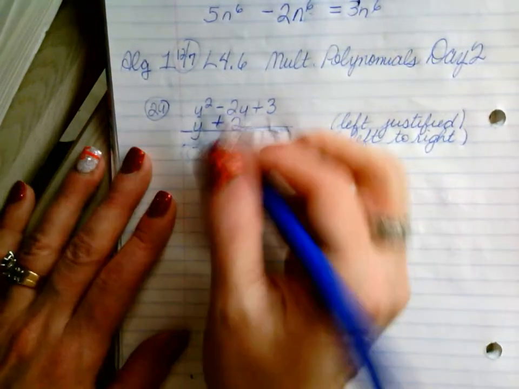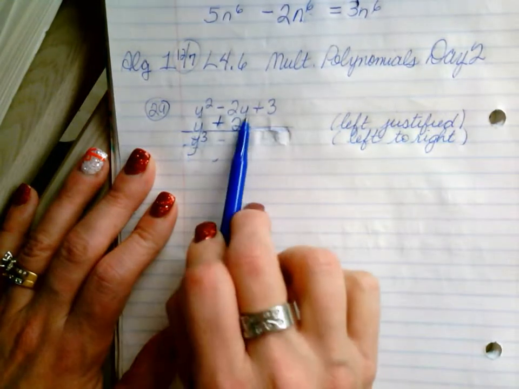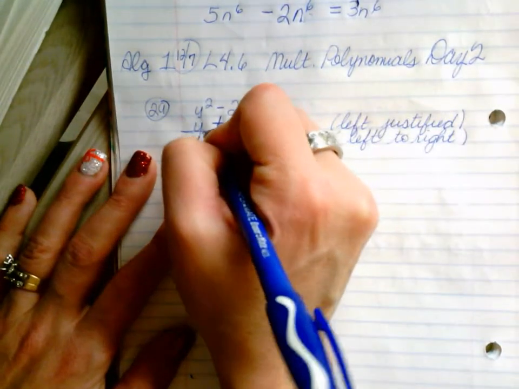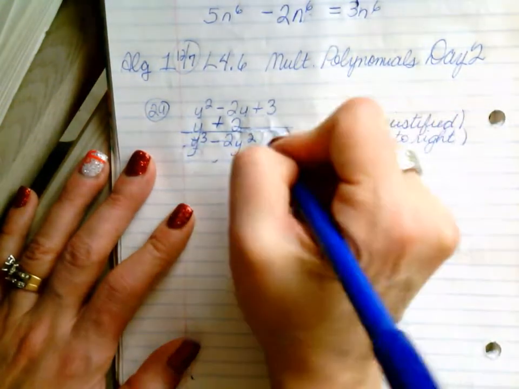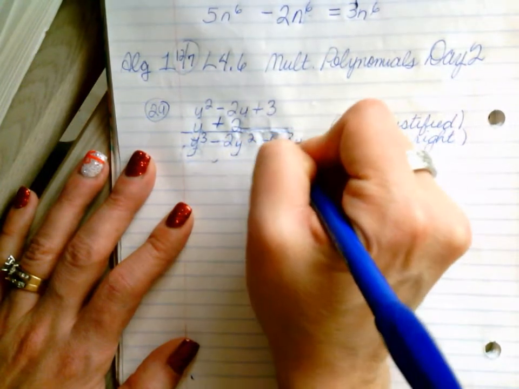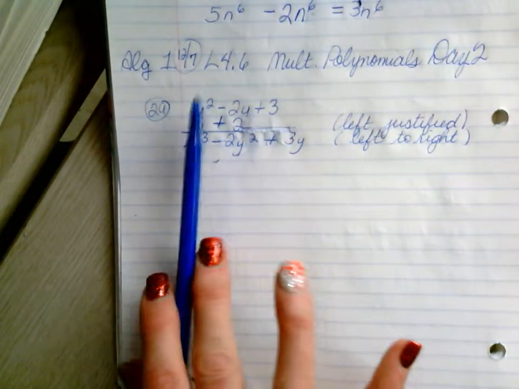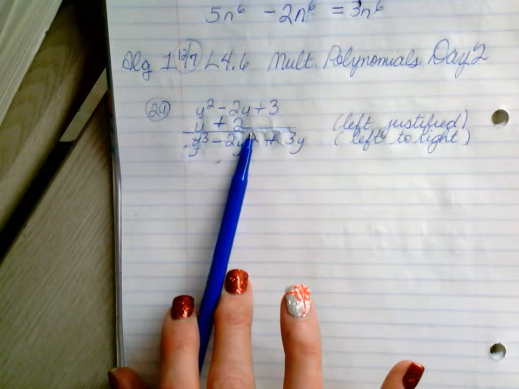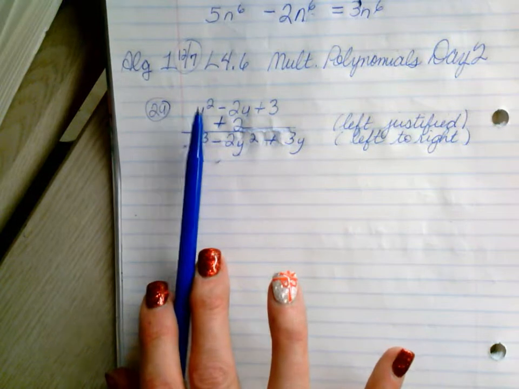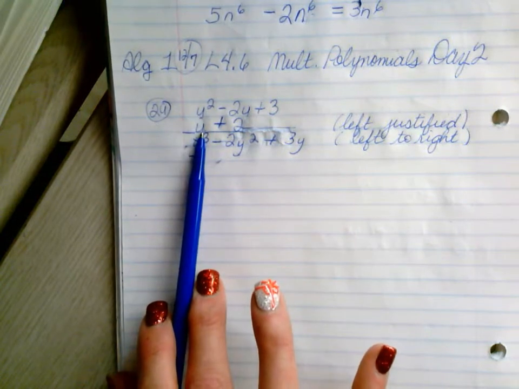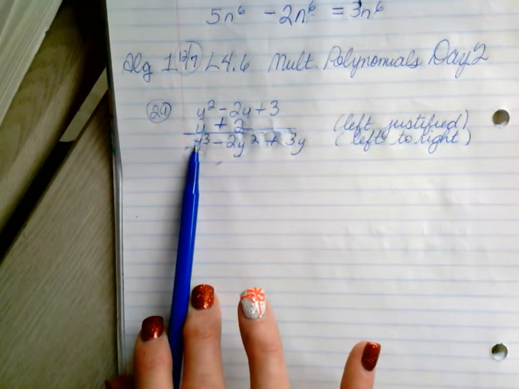Sorry, guys. Y times y squared is y cubed. Y times negative 2y, negative 2y squared. Y times 3, positive 3y. That step I forgot to remind you of is that when you have one polynomial by another, if the one is already listed in decreasing degree of the variable, you want to do the same with the other one. You just want to be in the habit of doing that. Otherwise, we would have had this y cubed to contend with in the second step.